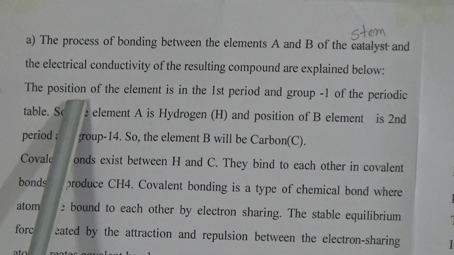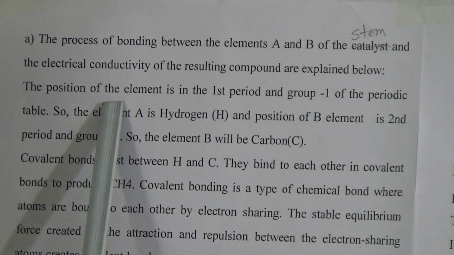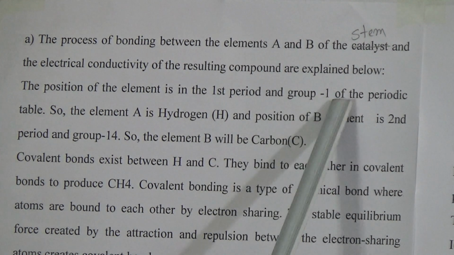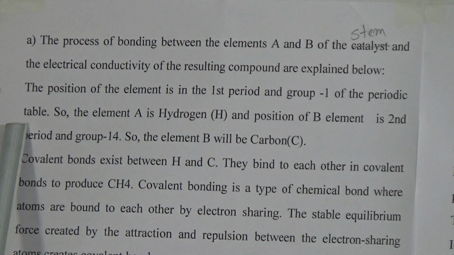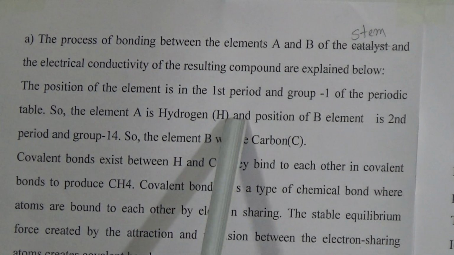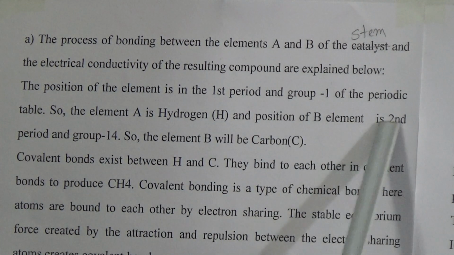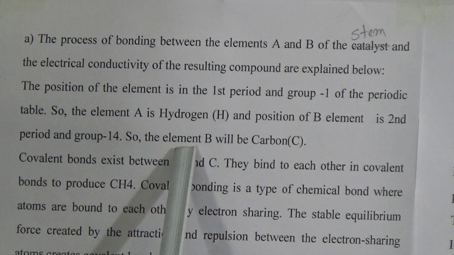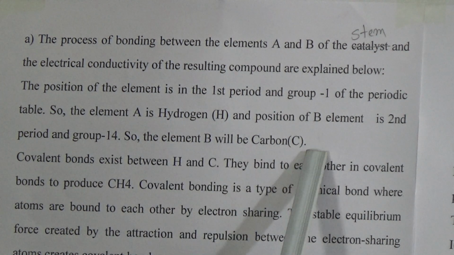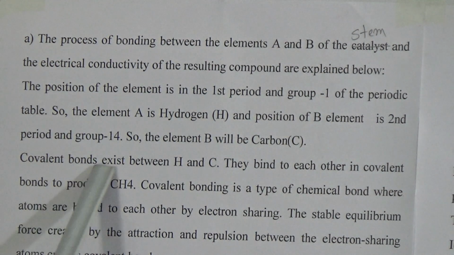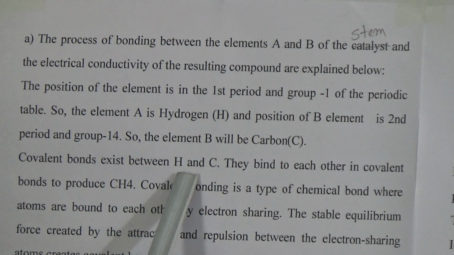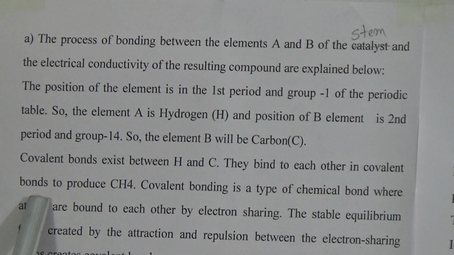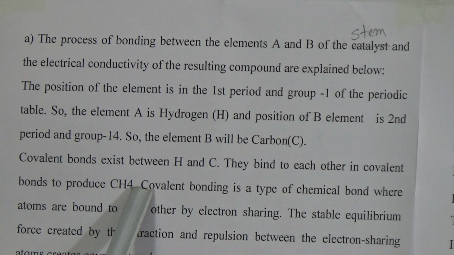The element in the first period and group 1 of the periodic table is hydrogen, so element A is hydrogen. The position of element B is second period and group 14, so element B is carbon. Covalent bonds exist between hydrogen and carbon. They bind to each other in a covalent bond to produce CH4, that means methane.